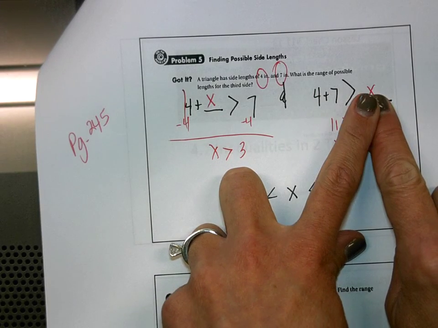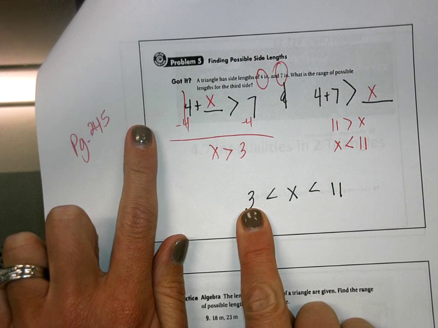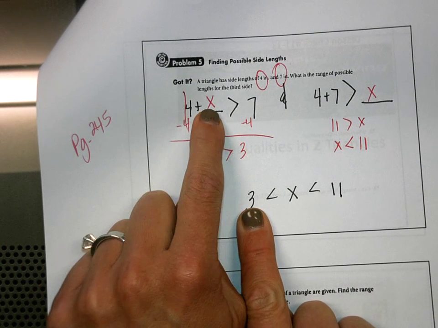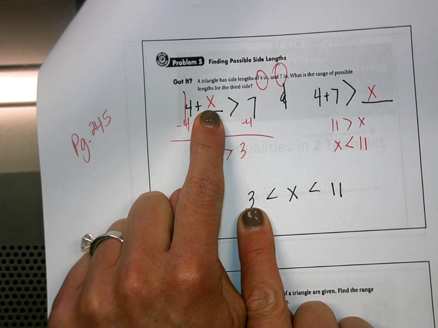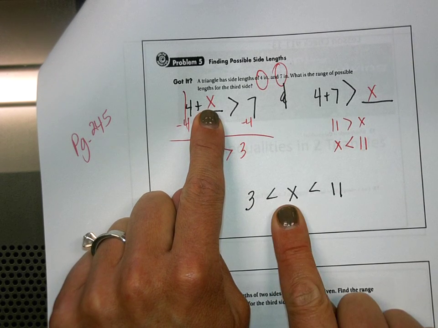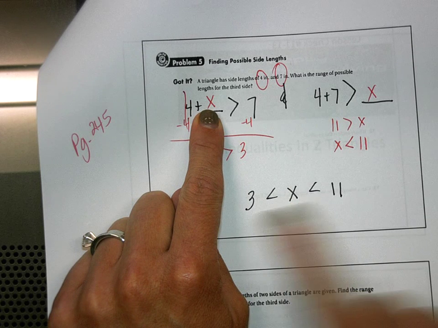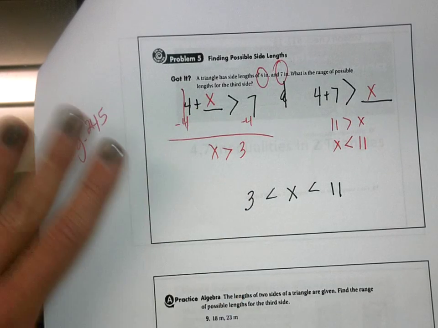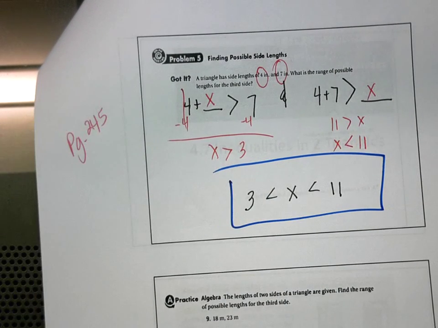Could I use the number 3? No, because 4 plus 3 is 7. Is 7 greater than 7? No. But I could use the number 4, I could use 5, I could use 6, I could use 7, all the way up till 10, because 11 wouldn't work, okay? So this is my answer. I can have any number in between those two numbers, okay?